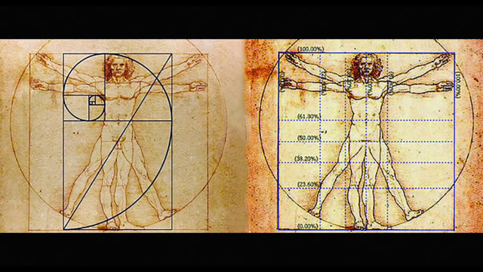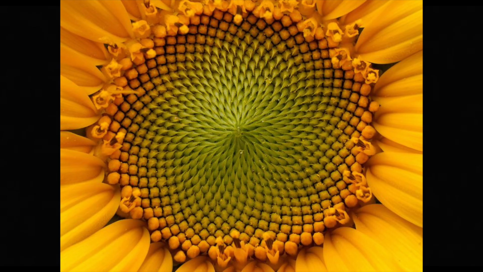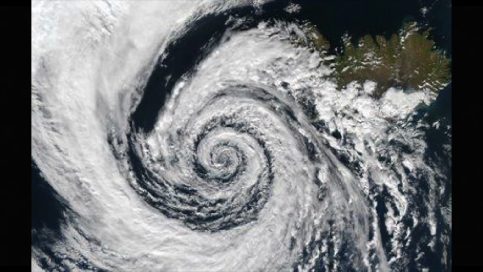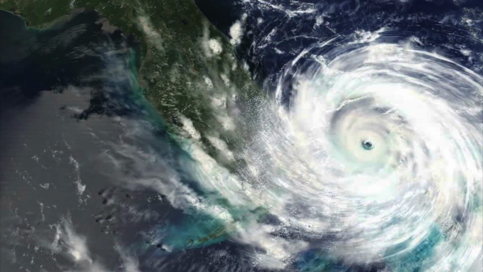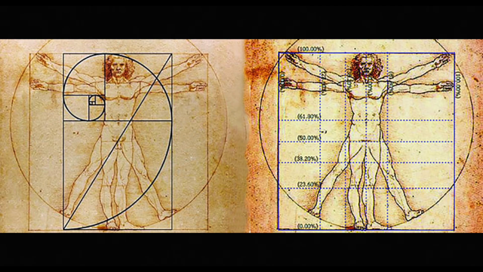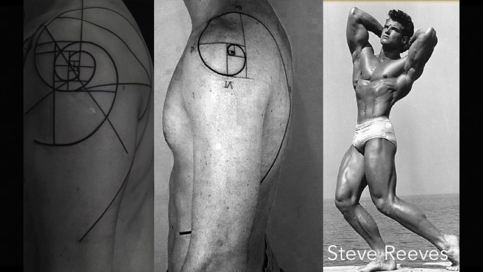If you look at the human body, flowers, even storm patterns or hurricane patterns, it is also present there. Bodybuilding competitions usually subscribe to the Fibonacci spiral to approximate the ratios of biceps to shoulders to chest and so on.